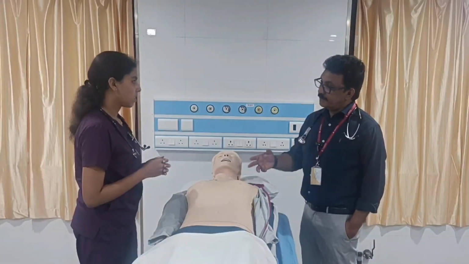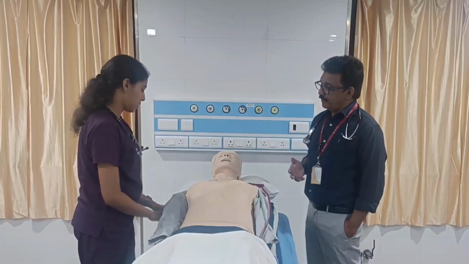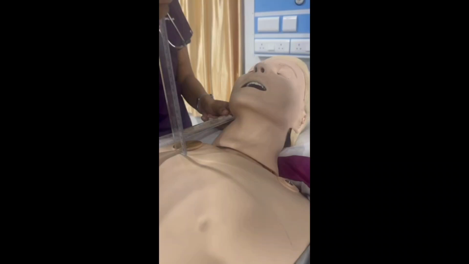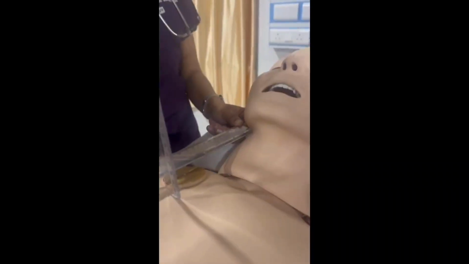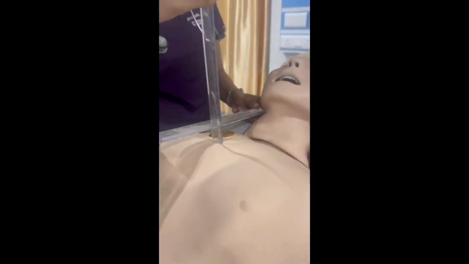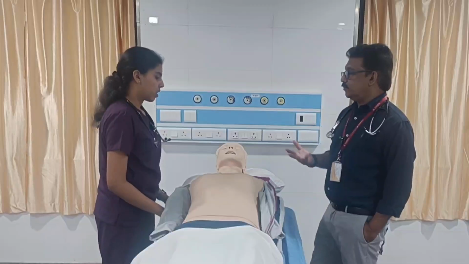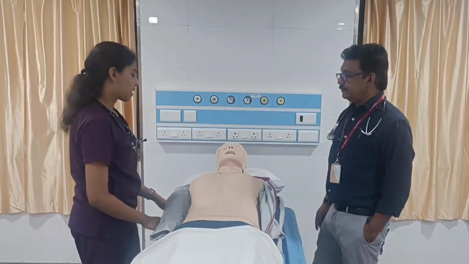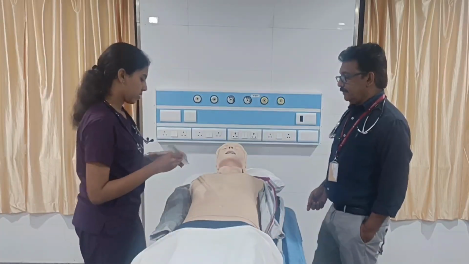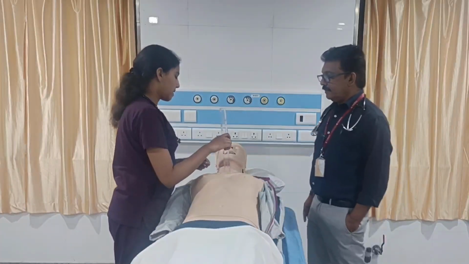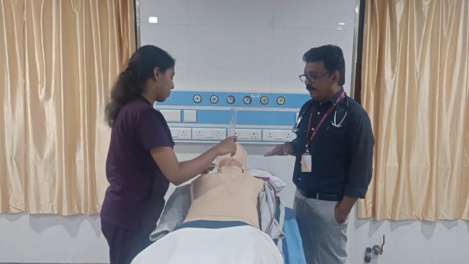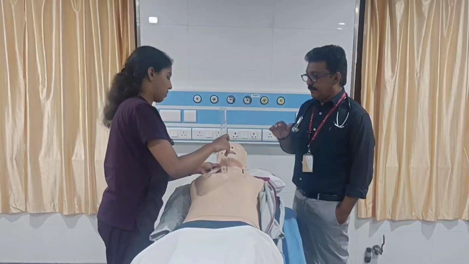First of all, you have to check the JVP. That is very important. Here the JVP is slightly elevated. How do you assess the JVP? Normally with the two-scale method. The first scale you will place on the sternal angle. Then the second scale, we'll place perpendicular, at the highest point of the jugular venous pulsation.